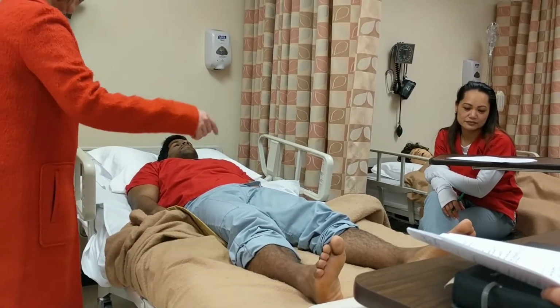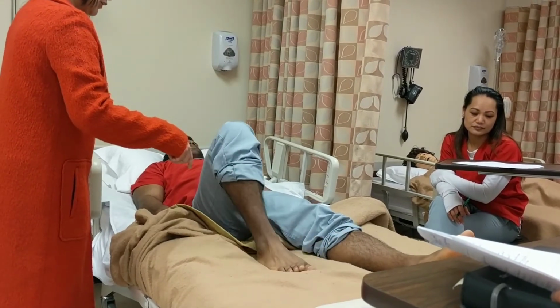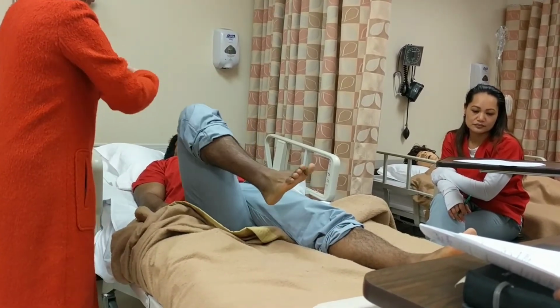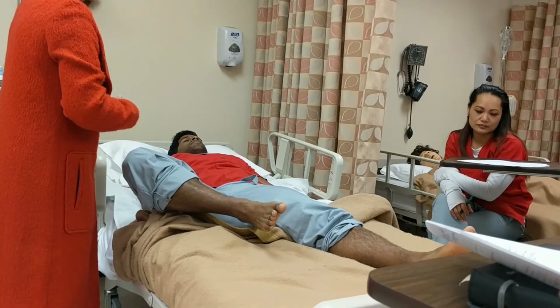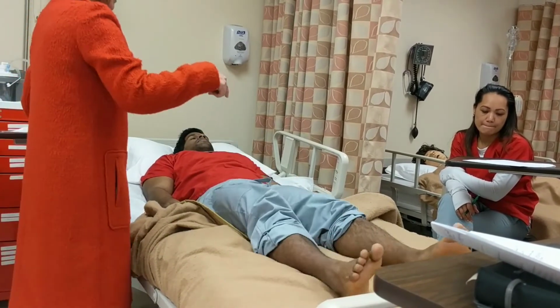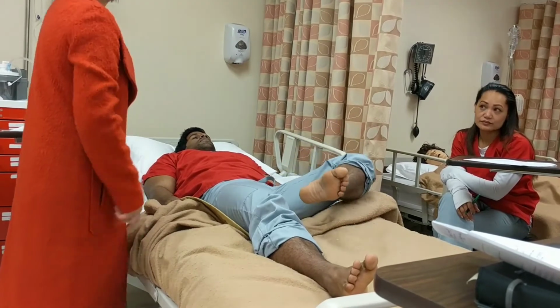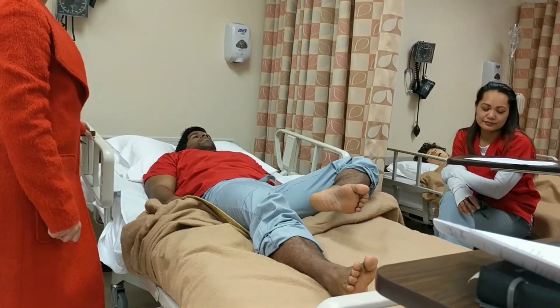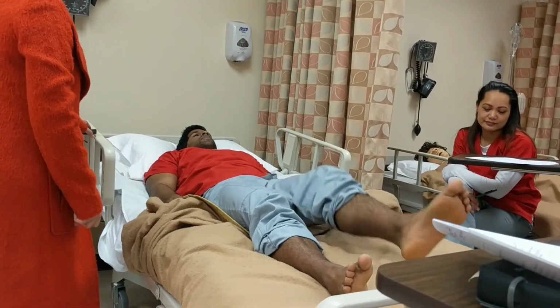This time, bend your right knee. Lift the foot off the bed and point the knee towards the right. Okay, external rotation, and this is 45 degrees. Now let's do the left. Bend, point it towards the left side. Okay, so this is external rotation.